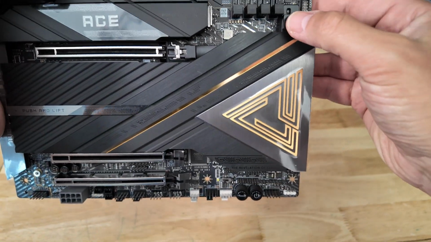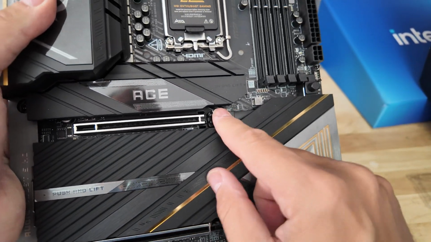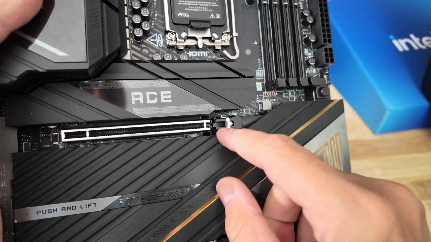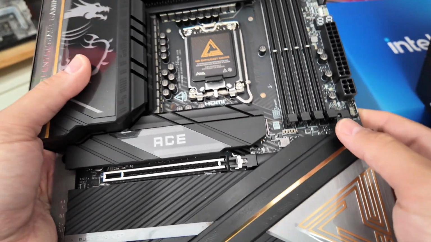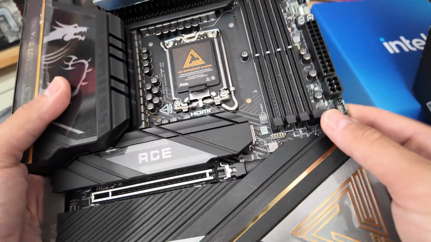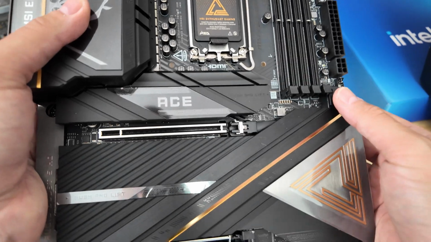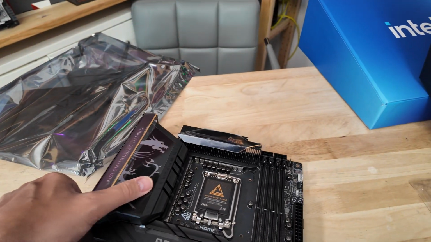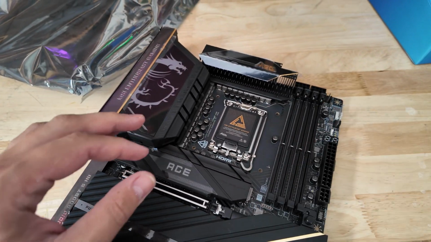So we have a quick release PCI Express 5 mount as well. The idea here is you can see the little thing actually moving. So you want to install your graphics card and then lock it shut like so. And you can either do it like that or probably just slot it in, but I just prefer to push my graphics card in and then press that button and it locks it. So now what we're going to do is run through a quick installation of the CPU.